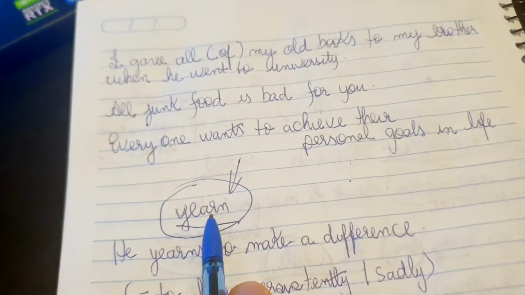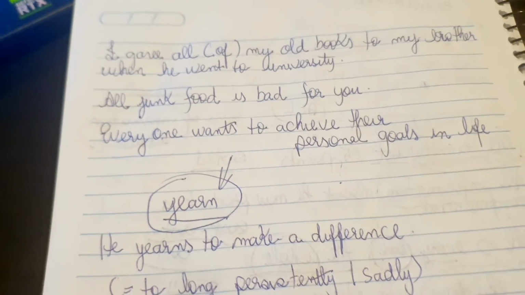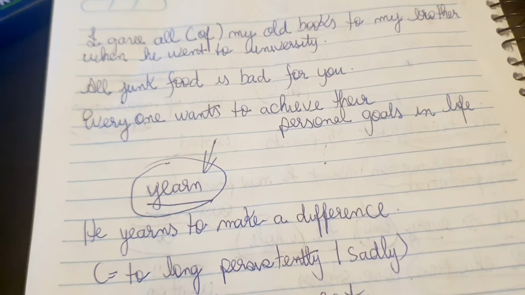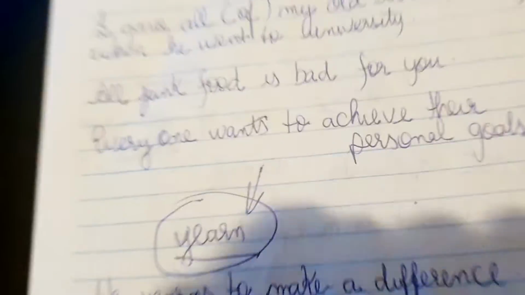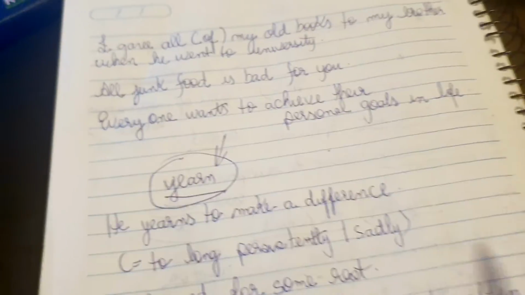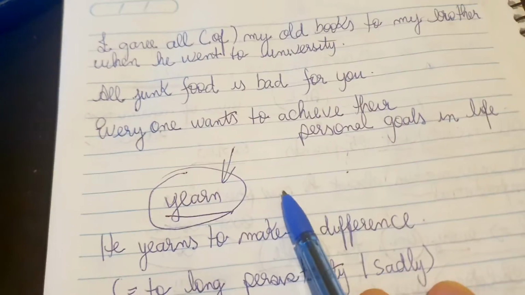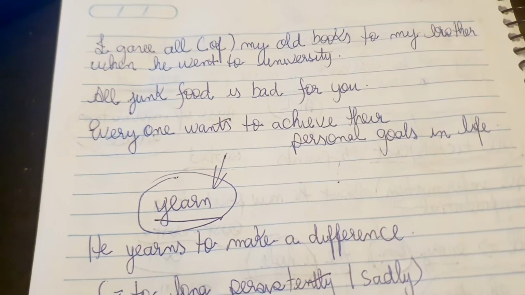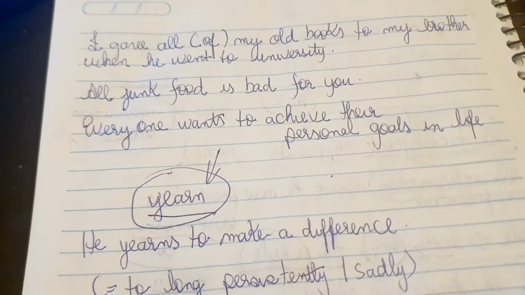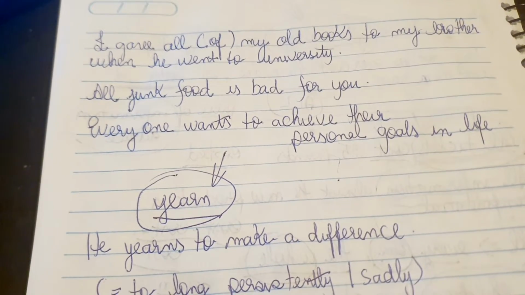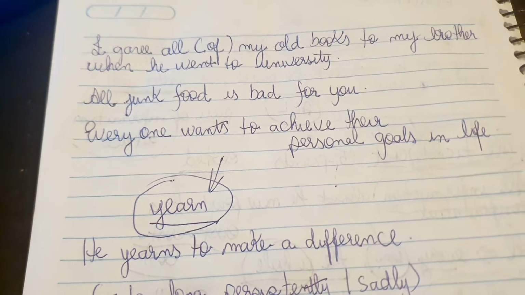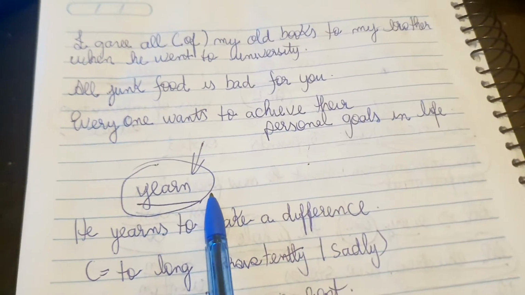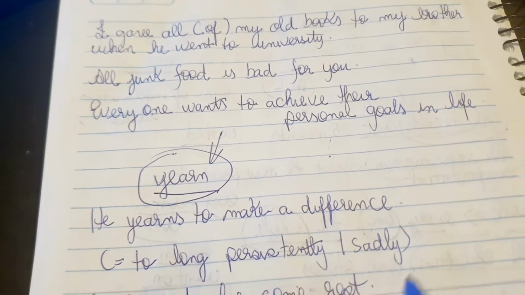Yearn. Yearn, what does yearn mean? It has many different meanings. In general, you use yearn when you want to express the idea that you want something very badly. It's something that you have a huge, strong desire to achieve. You want something, and then you can say, I yearn to do something, or I yearn to have something. And we have different synonyms, which we will explore in this video as well.